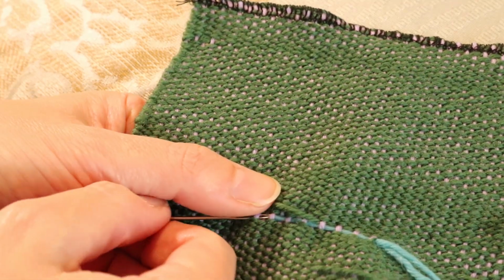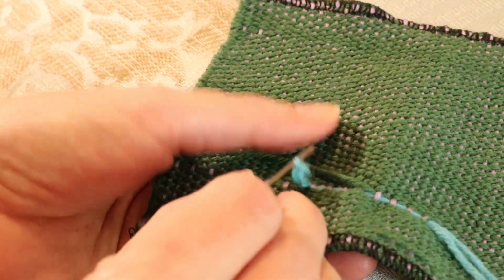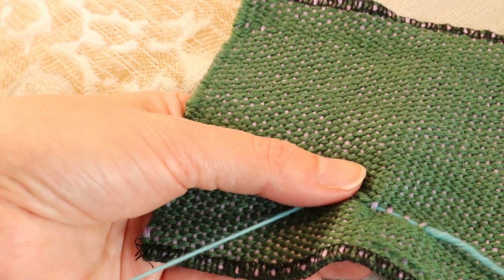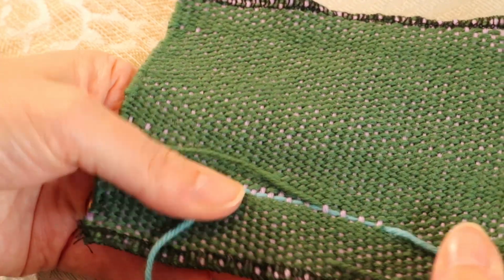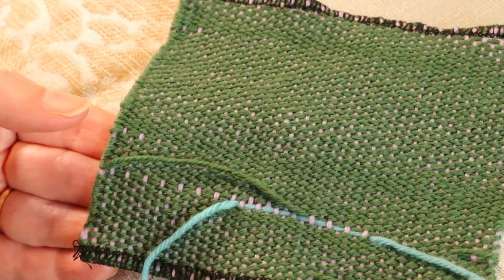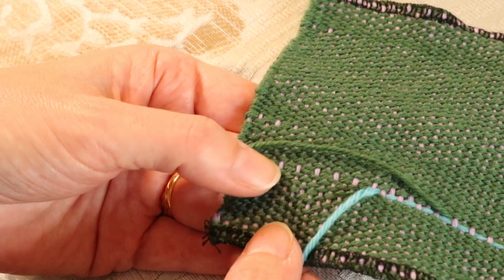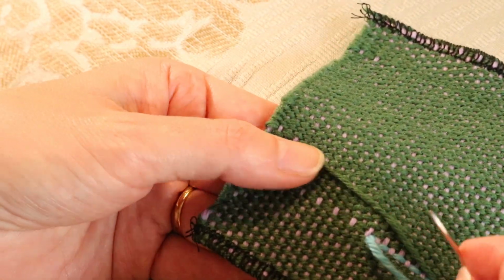But as I pull it through, I don't want to pull the whole lot through. I want to leave a tail of a couple of inches. Okay, so just like that. Leave the tail hanging off, and don't worry about that for now. And then we'll go on.